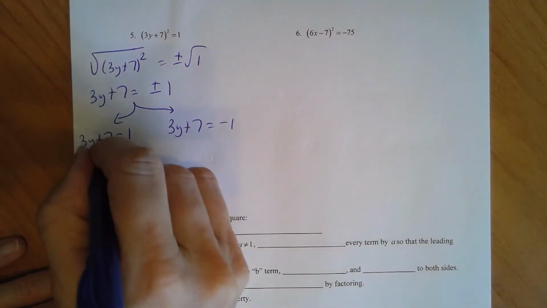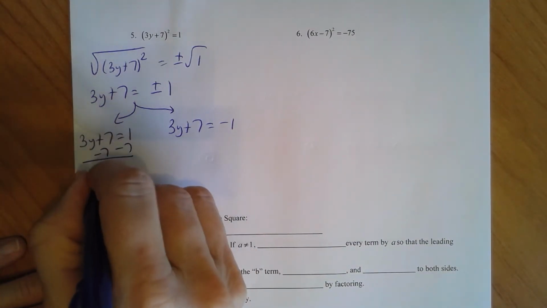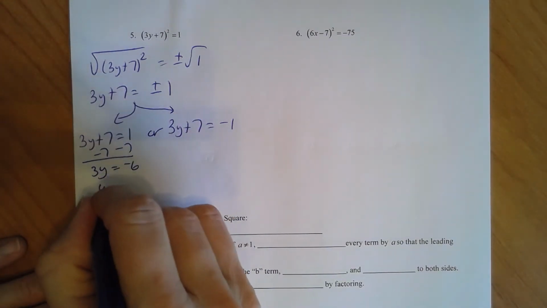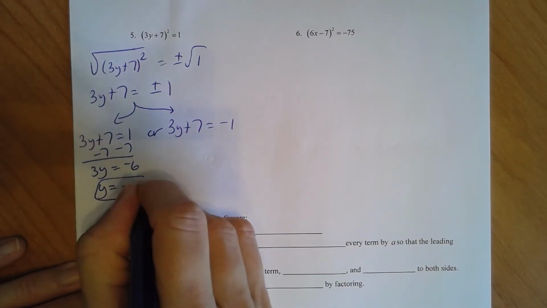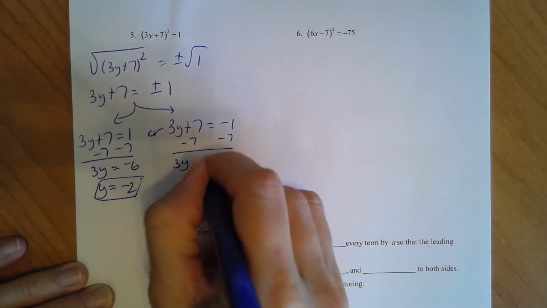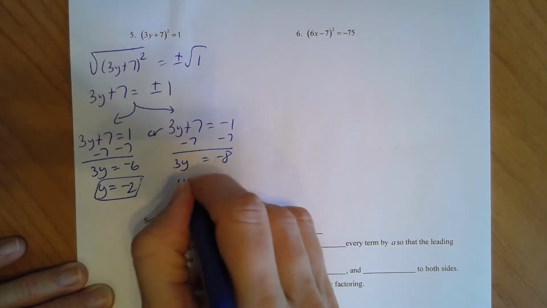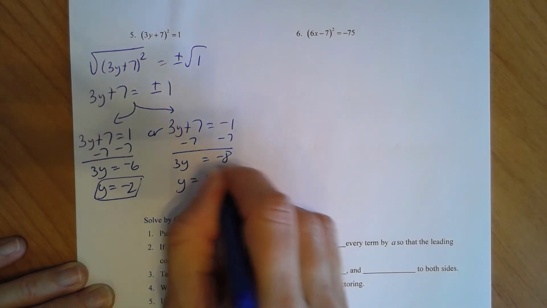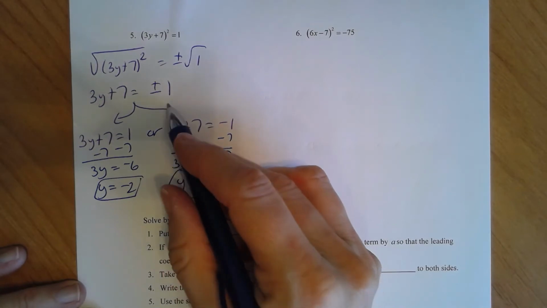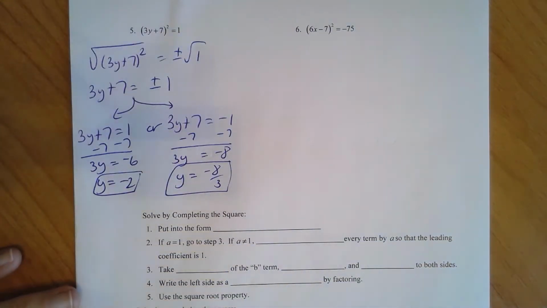So then, how do we continue solving this? We'll subtract the 7. So 3y is going to equal negative 6, and y is going to equal negative 2. On the other one, we'll subtract the 7. So 3y equals negative 8, so y would equal negative 8/3. So you have to continue when all your radicals have disappeared to get to those two final answers.